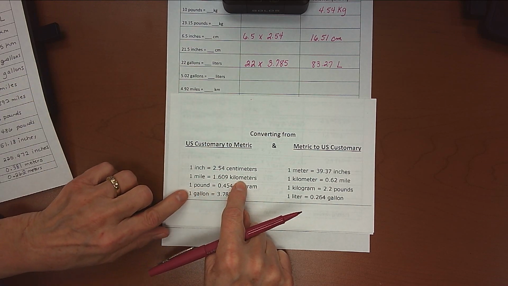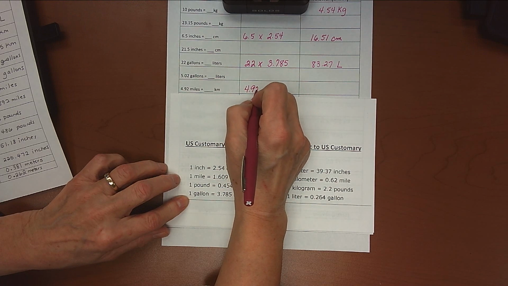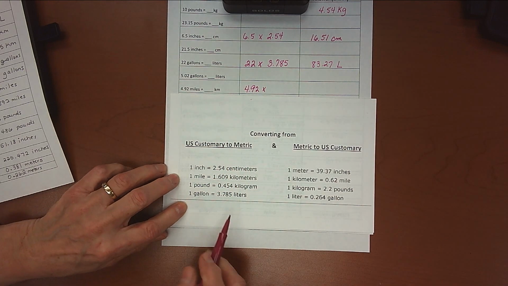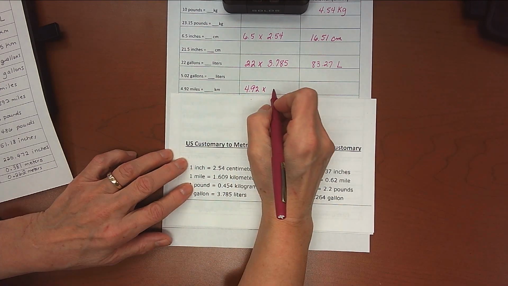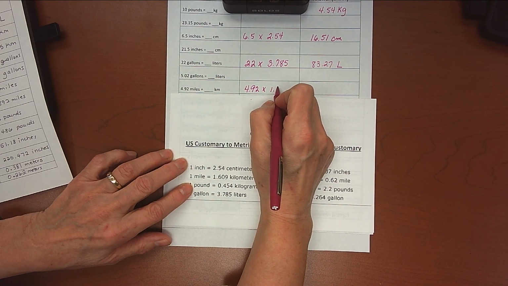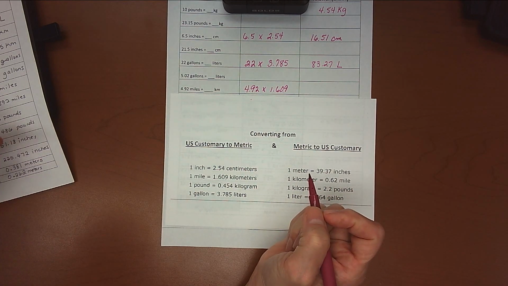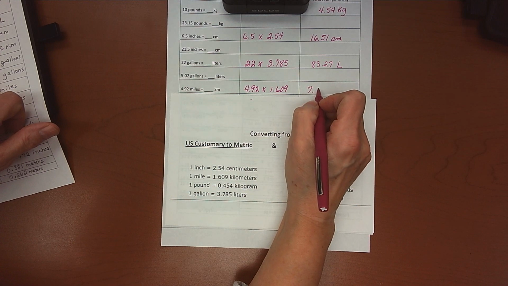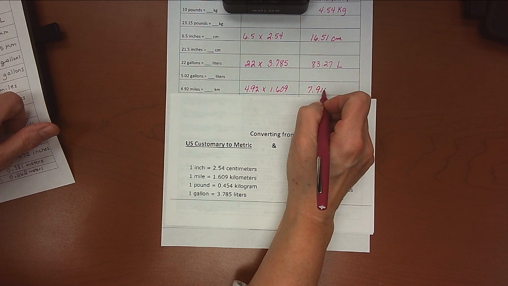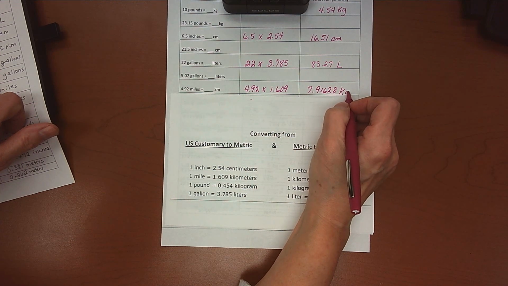And so that's exactly what I'm going to do. I'm going to take my 4.92 miles and multiply that by how many kilometers are in 1 mile, which is 1.069. No, it isn't, it's 1.609. I said that backwards, didn't I? I'm going to get my calculator out and do that. And when I get my calculator out, I find out that that is 7.91628 kilometers, which is km.